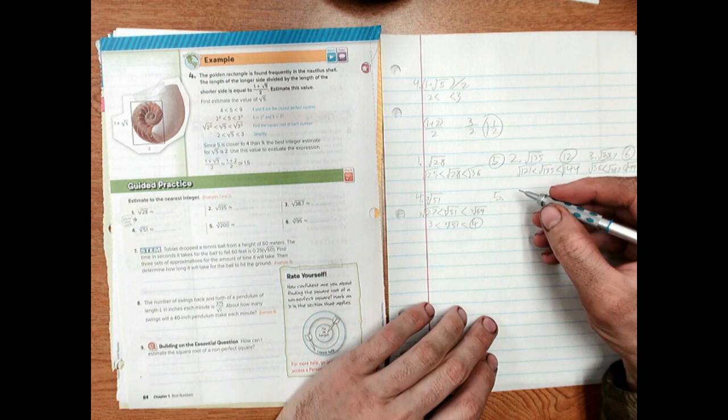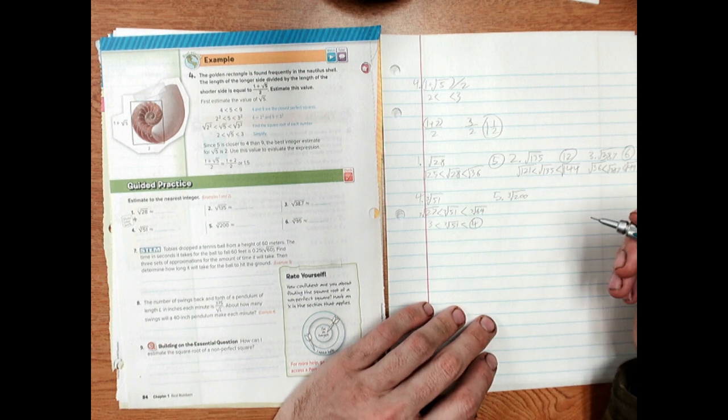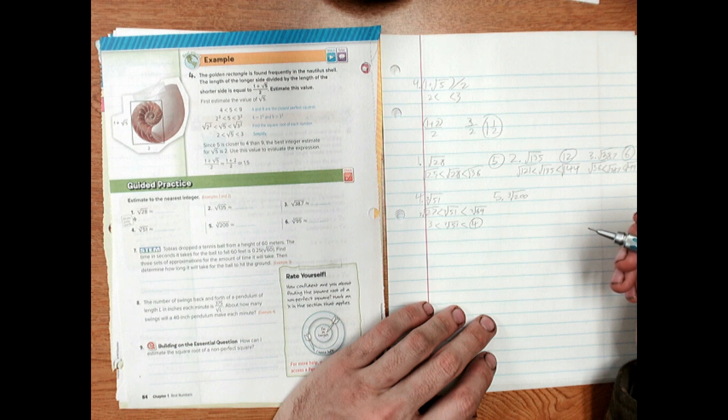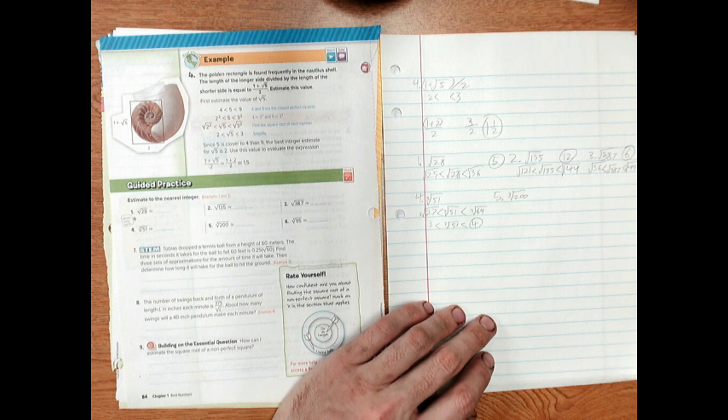Five. Cube root of 200. Well, 7 times 7 times 7 is going to be like 200. Well, 6 times 6 times 6. Let's see. What is 6 times 6 times 6? 216 or something.